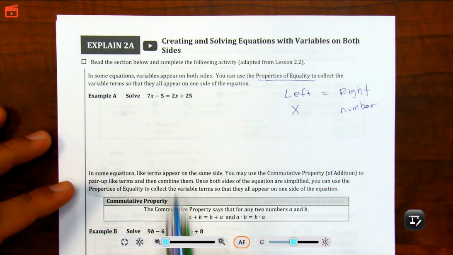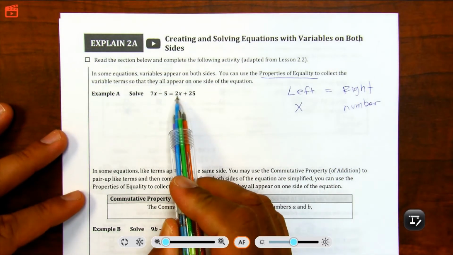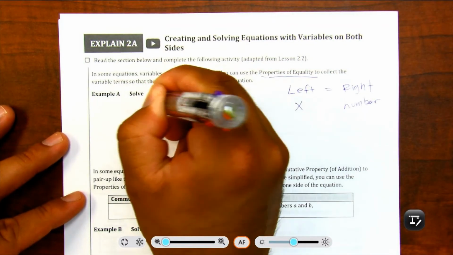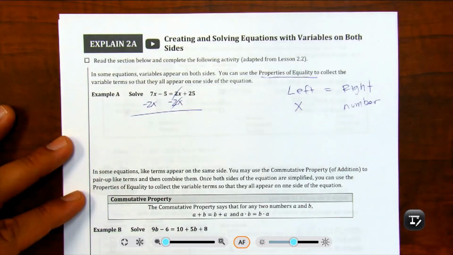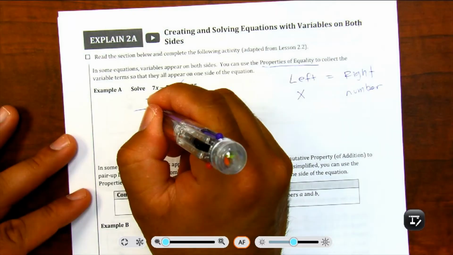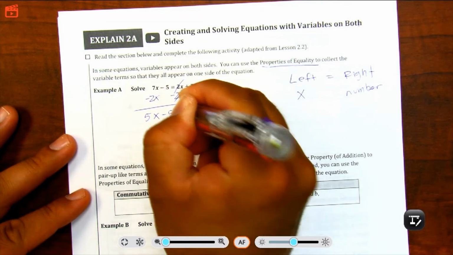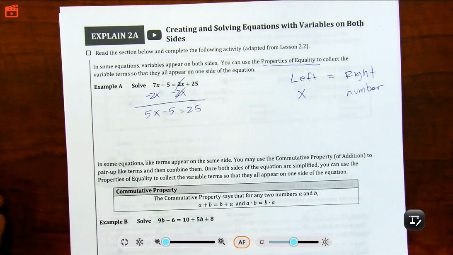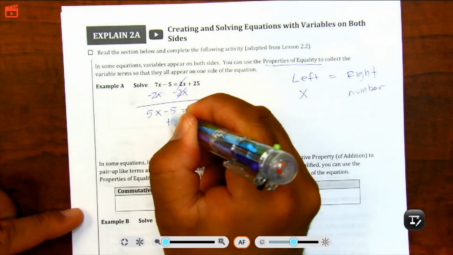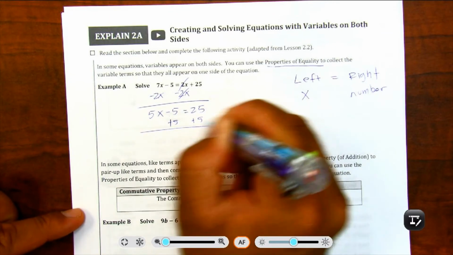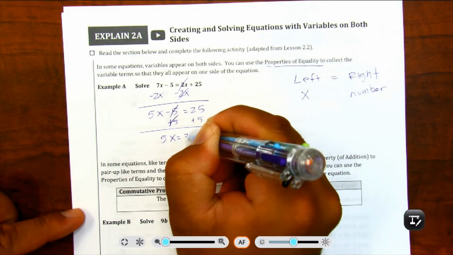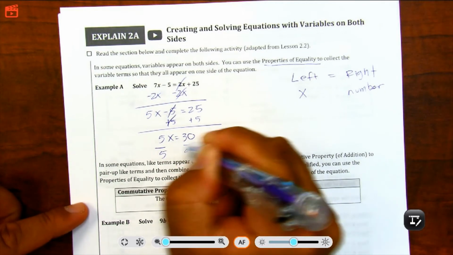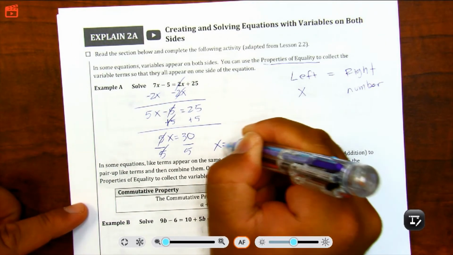So, to move a positive 2x to the left side, I use the subtraction property of equality. Subtract 2x to both sides, and you end up with 5x minus 5 equals positive 25. To move the number to the other side, I have to add 5 to both sides, and I have 5x is equal to 30. Divide both sides by 5, and x is equal to 6.